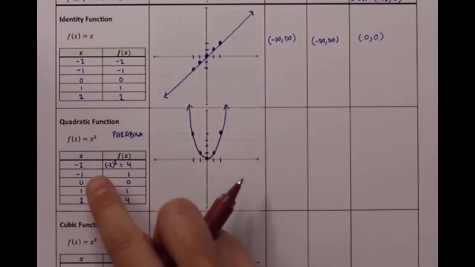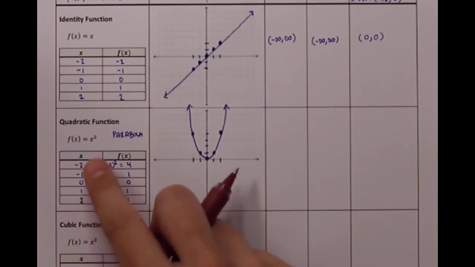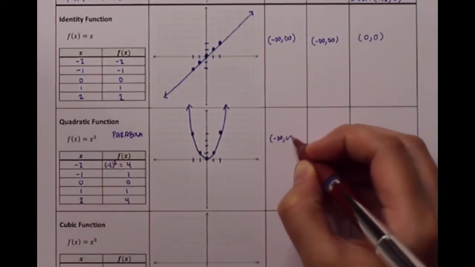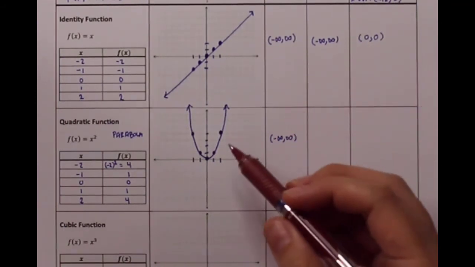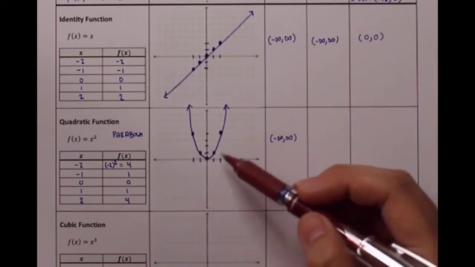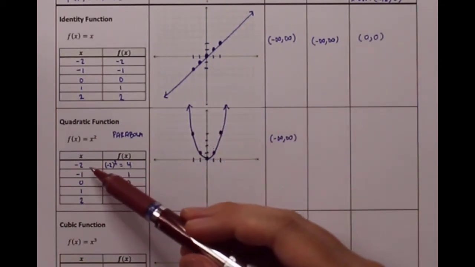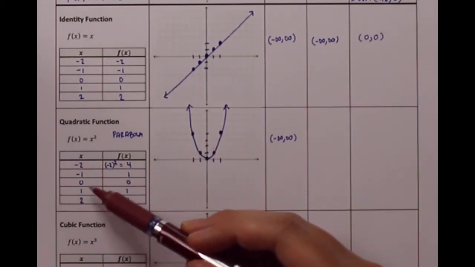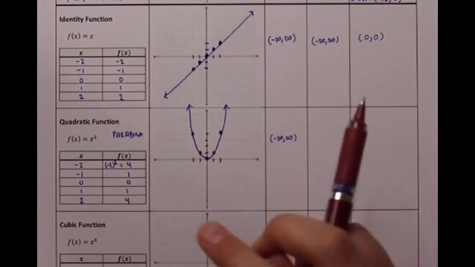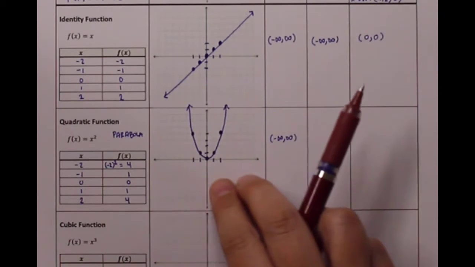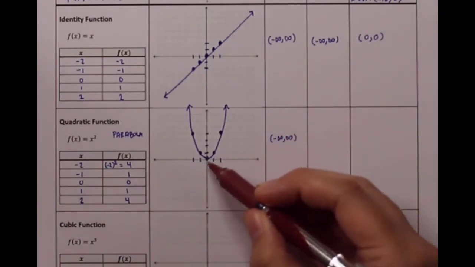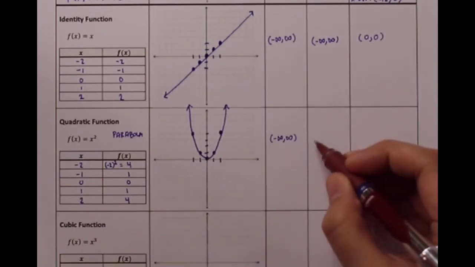And so the domain, any x number you want to plug in, you can. You will get a real number out. So negative infinity to infinity. Now the difference on this one with the range than the other ones is the range is not all real numbers. No matter what we plug in, if it's negative or positive, when we square it, it's going to turn positive. So this graph is never going to come down here to the bottom half of this grid. So it's never going to have a negative y value. So the lowest the graph will ever be is 0.